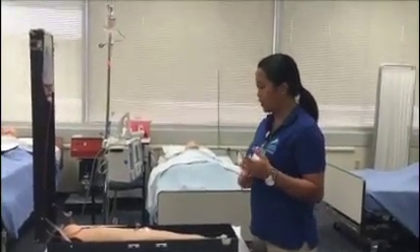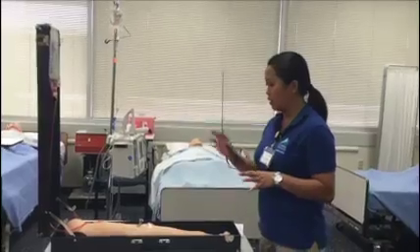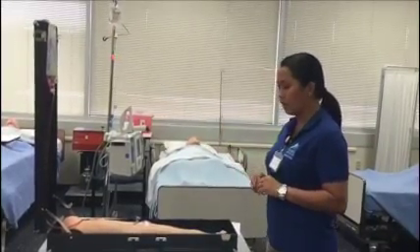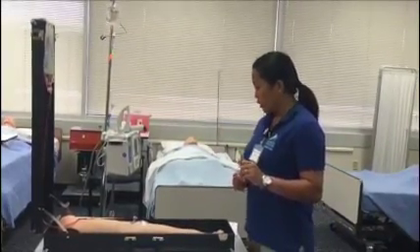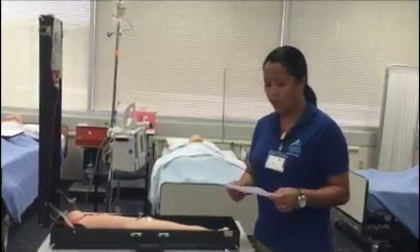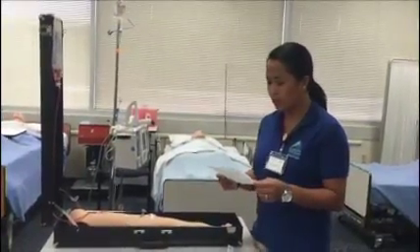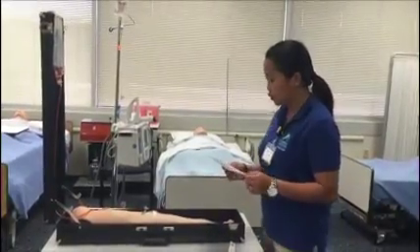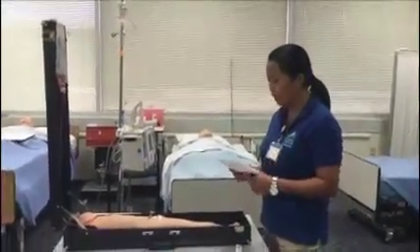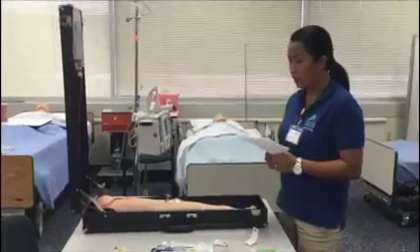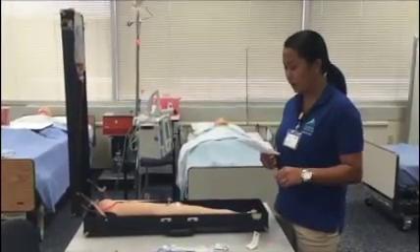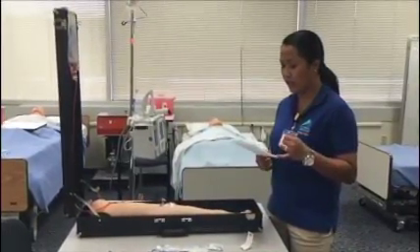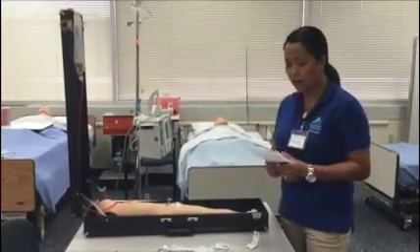I want to demonstrate the piggyback IV line, and I have my MAR right here. I'm checking the doctor's order and verifying the correct medication, the dose, the route, the frequency, and everything else. I will make sure that everything is right.